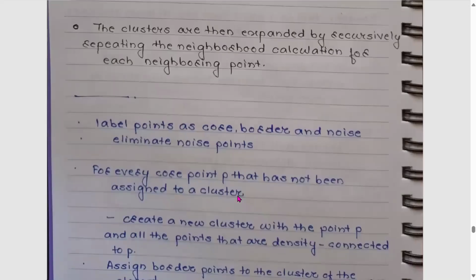Label points as core, border, and noise, and eliminate the noise points.